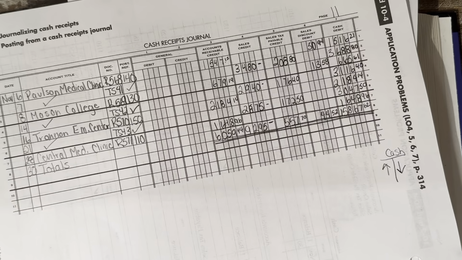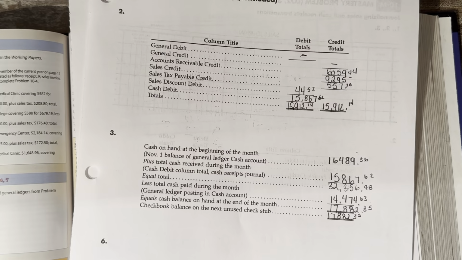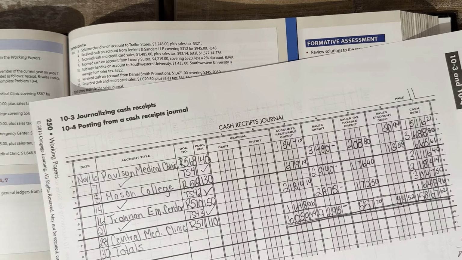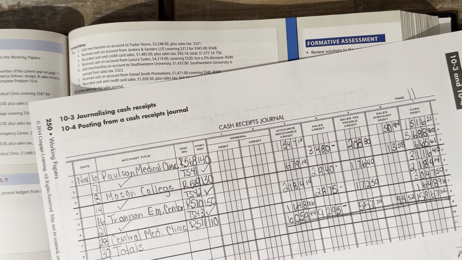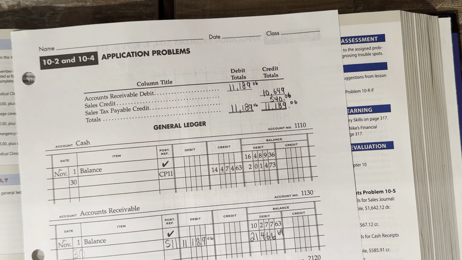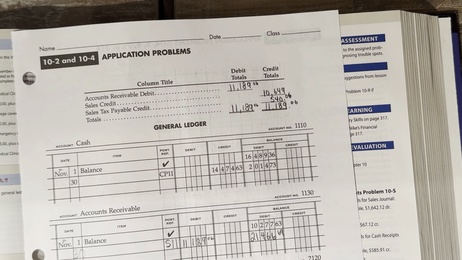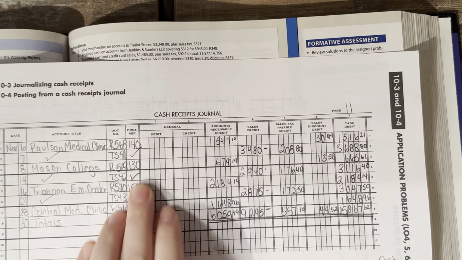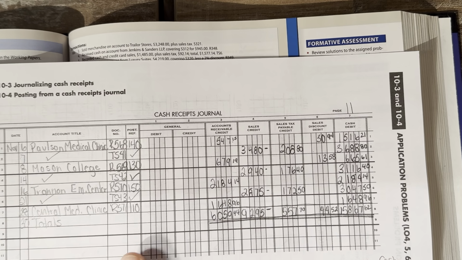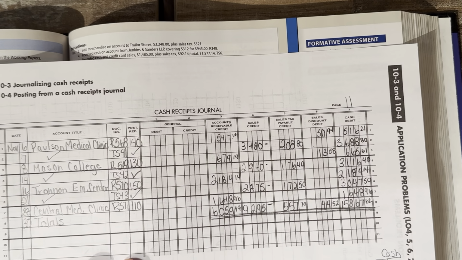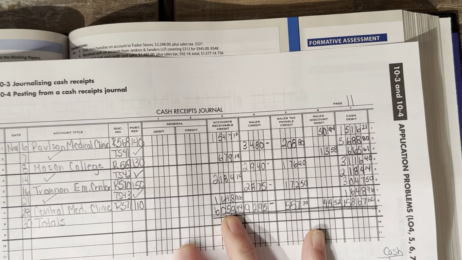Then number 5, post the cash receipts journal to the general ledger. Okay, so here's the cash receipts journal, and we go to our general ledger accounts. Oh, they're on the back side of this. Okay, so post those to the general ledger. So here we're going to start with the cash receipts. So all of this column is already posted. What we need to post are these total rows. So typically in the general ledger, you post the totals.